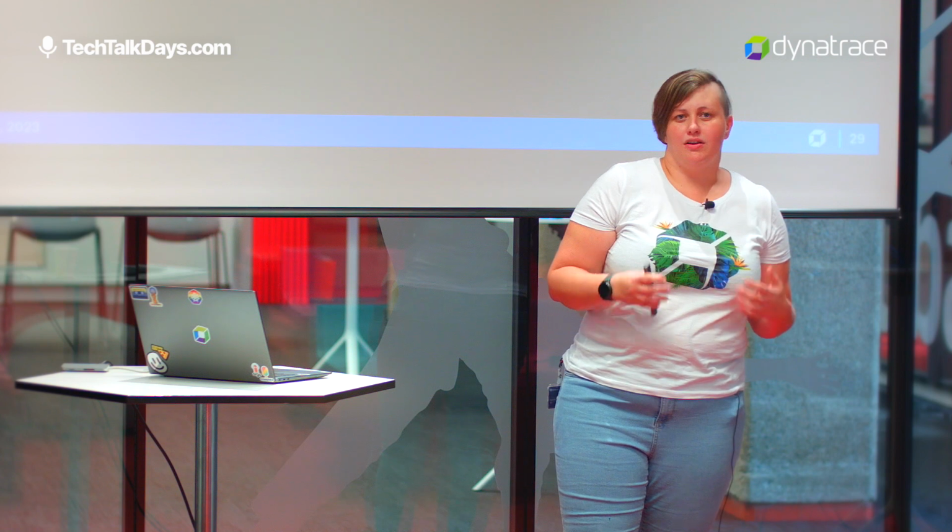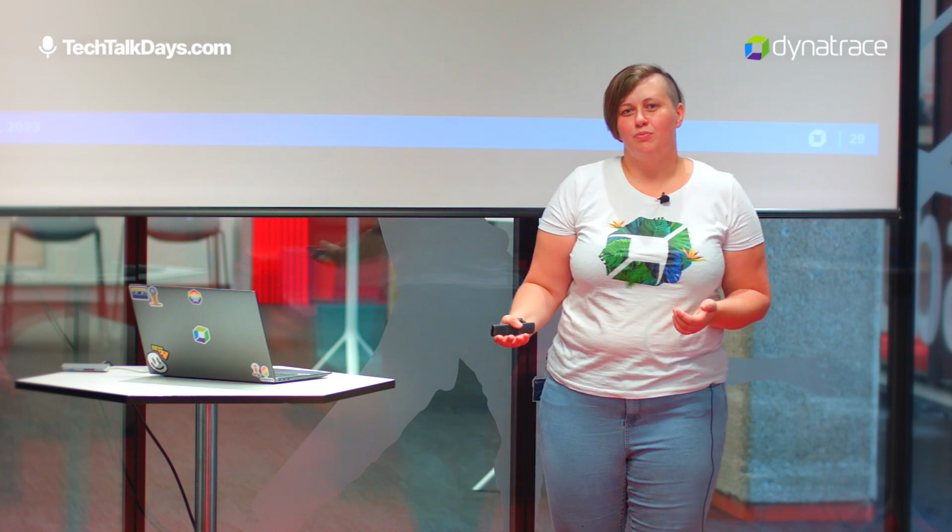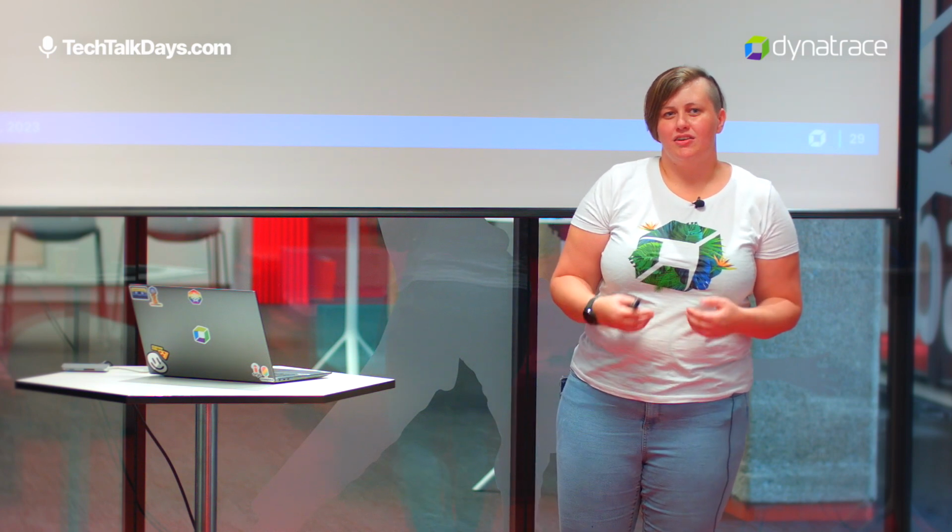And last but not least, make your platform observable. This is on the one hand very important for troubleshooting. You will probably face some problems in the future with your platform, and that's totally fine. But by making it observable, you make it much easier to troubleshoot them and to fix them faster.